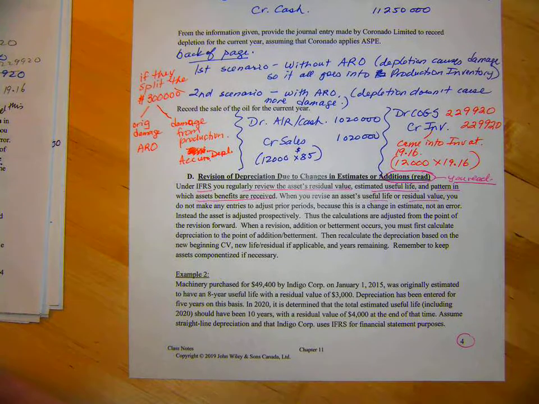Now, changing an estimate would be, oh no, you bought a photocopier, you didn't lease it, you bought it. And you estimate it would last, I don't know, 1,000,000 pages. That they're actually lasting much longer than that. Something, and so you change it from 1,000,000 pages to 1.5 million pages. Is that an error or a change in estimate? That's a change in estimate.